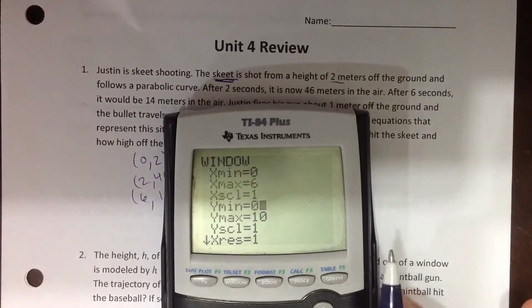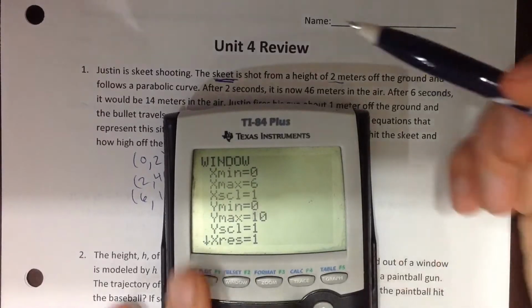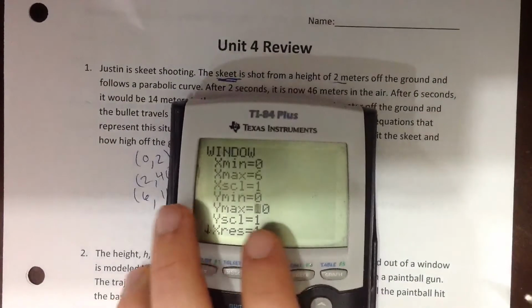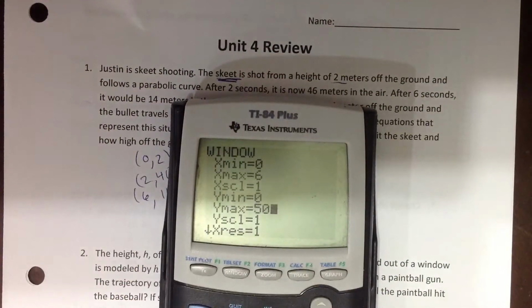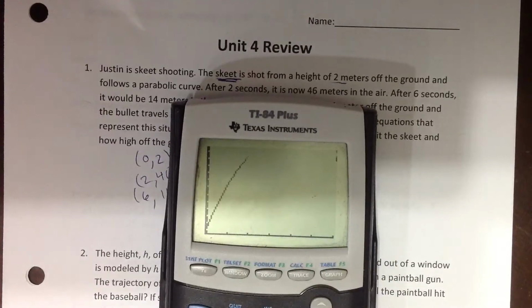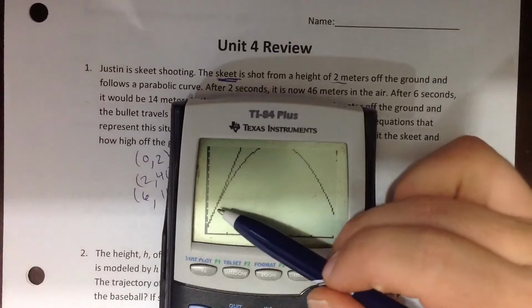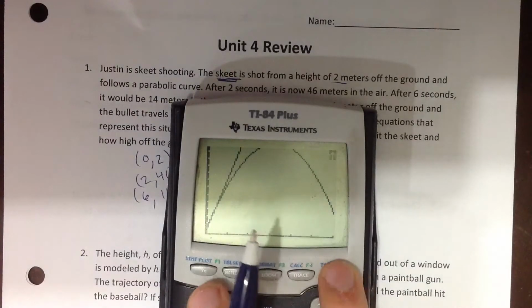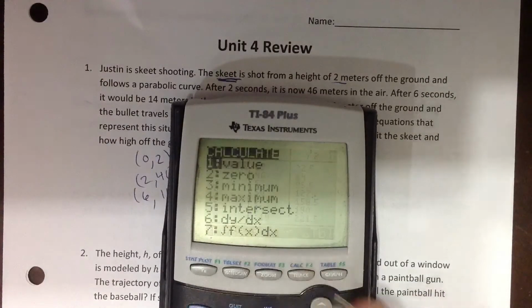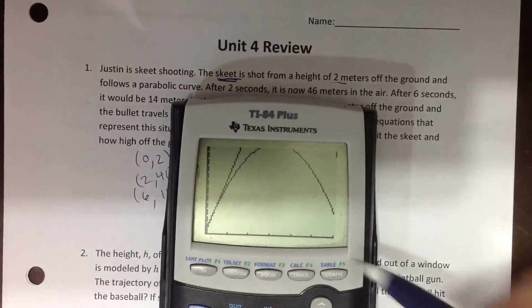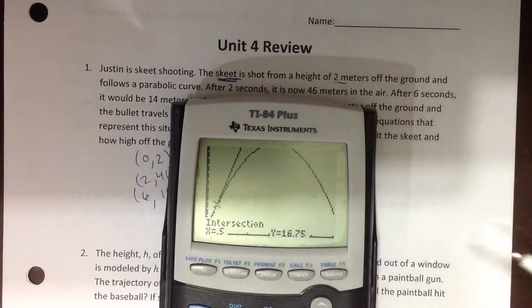My Y min I don't need below the ground. My Y max though, the highest point I have is 46. So I'll go a little bit above 46 and go up to 50. Now let's see what this looks like. And so there's the disc, and there's my intersection is going to be real quick. And so I'll go second, trace 5, enter, enter, enter. And there it is right there.